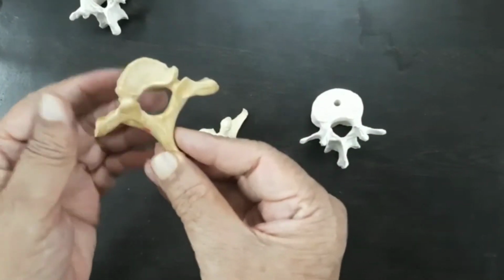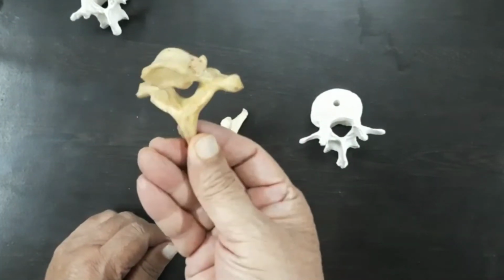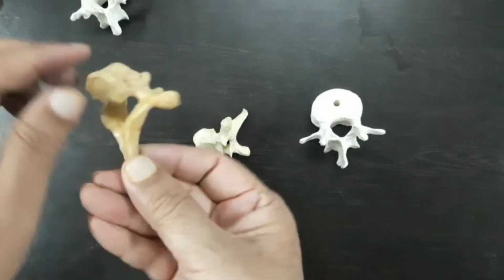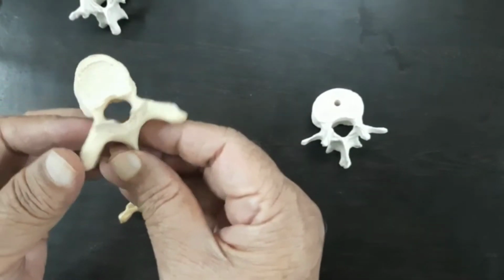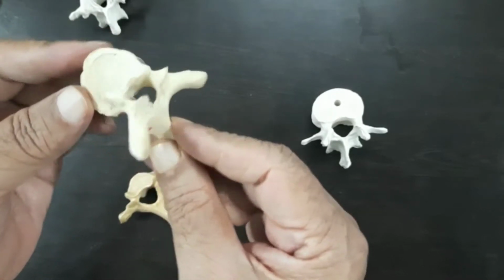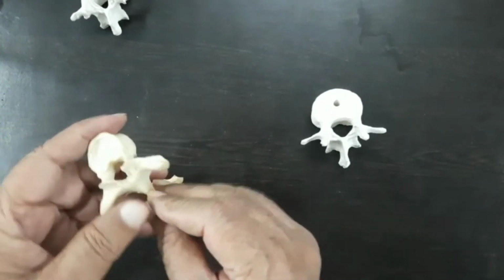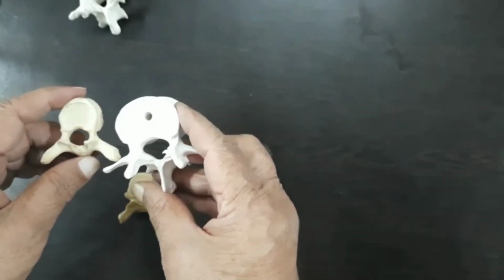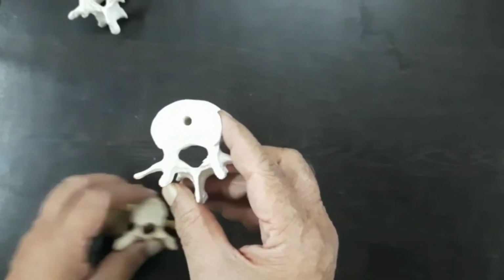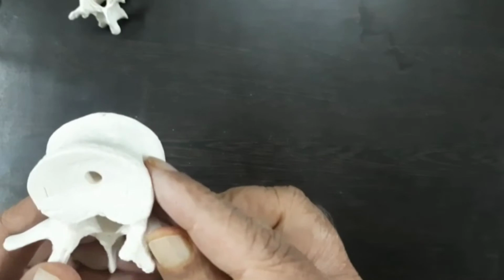See here, these are the thoracic vertebrae, 7 thoracic vertebrae. See the body, it is a small body, and then bigger than this is the body of a thoracic vertebra. But if you compare the body of the thoracic and the lumbar, the lumbar is much bigger. It is quite massive. See, this is the body.